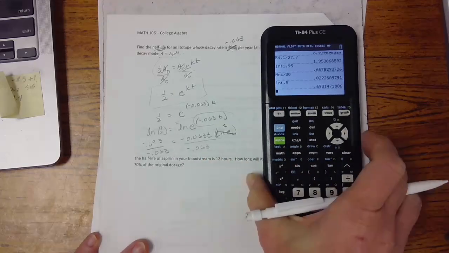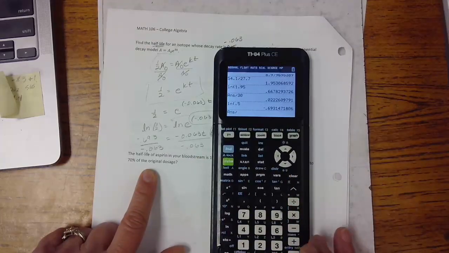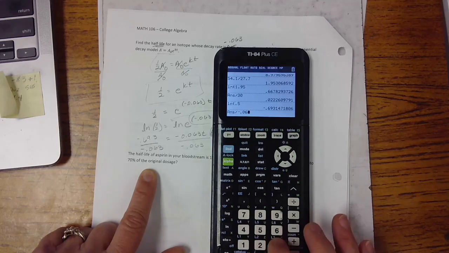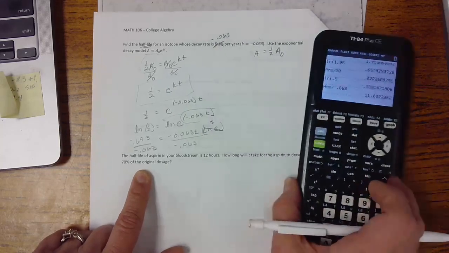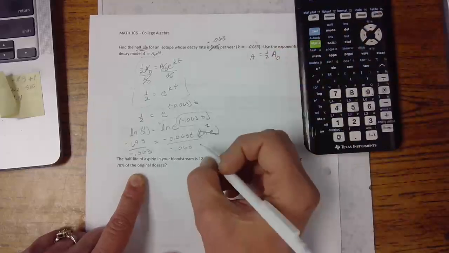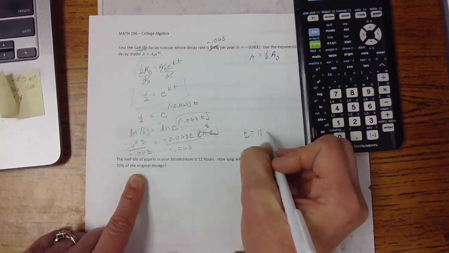So I'll go ahead and divide by negative 0.006. And so my time then is going to end up being t equals 11 years.